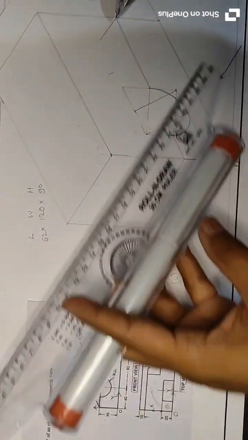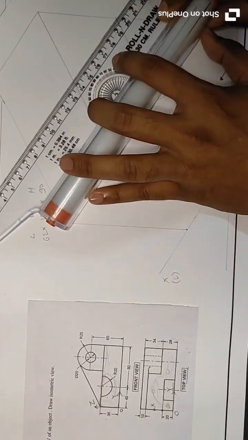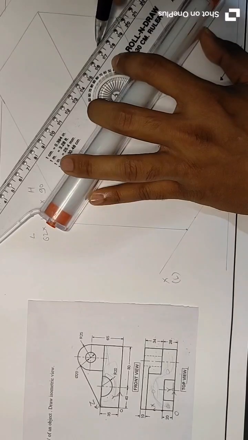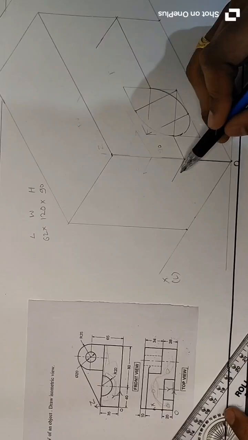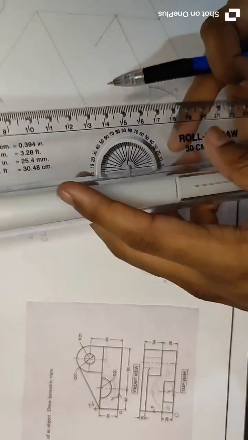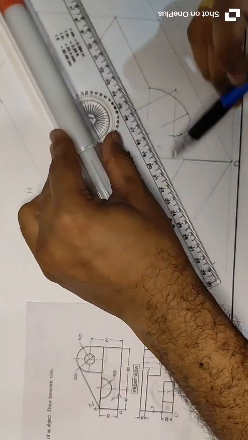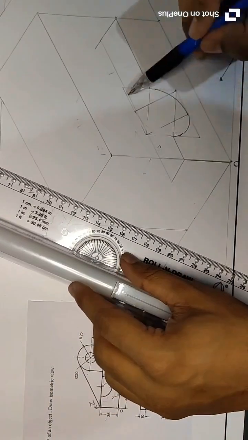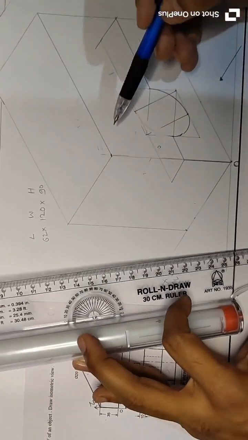This point, this line is actually 28 mm. Now from this point we will draw a line parallel to this line, a faint line, and on this line we will draw a rhombus which is on this plane.